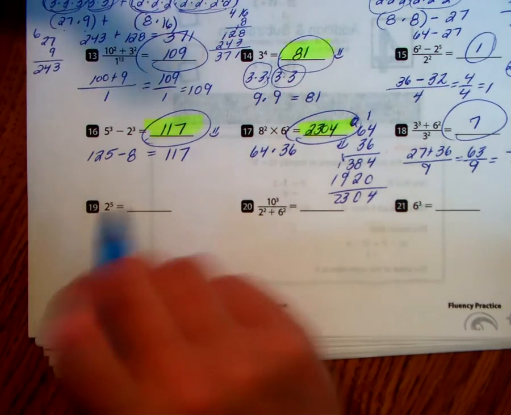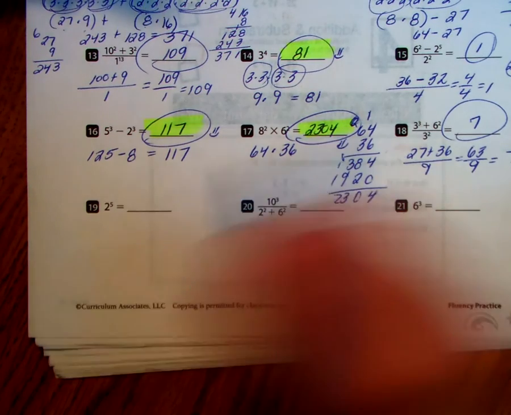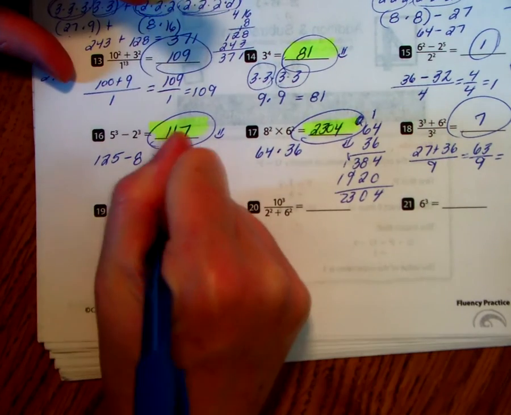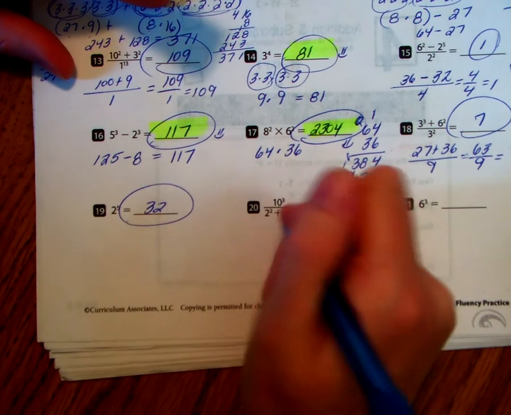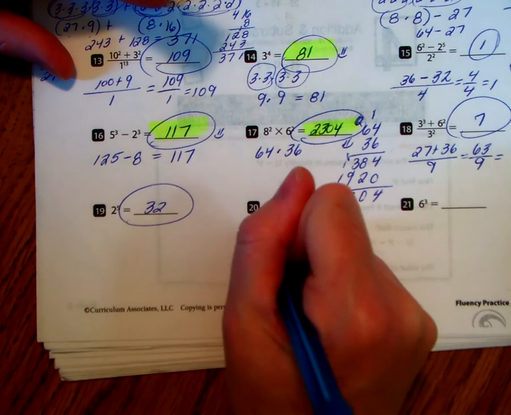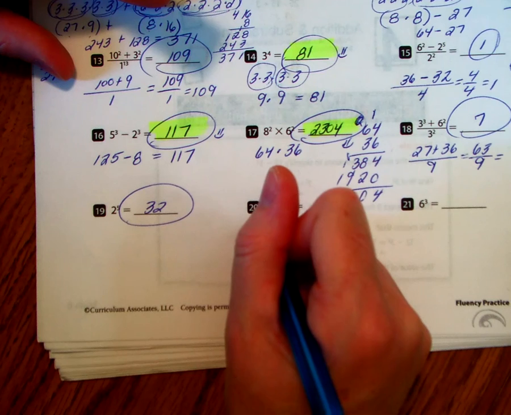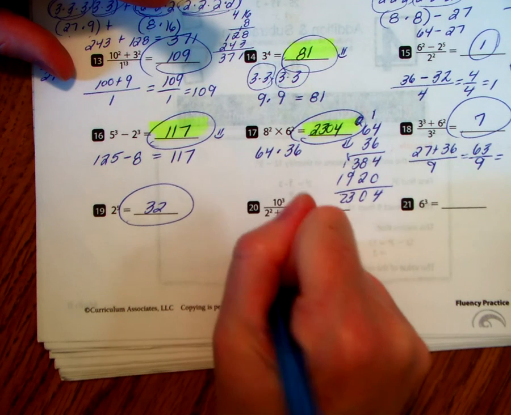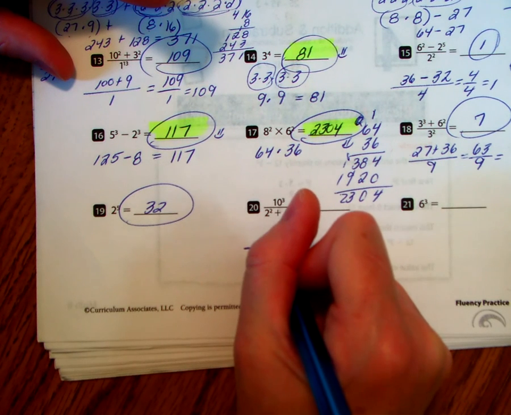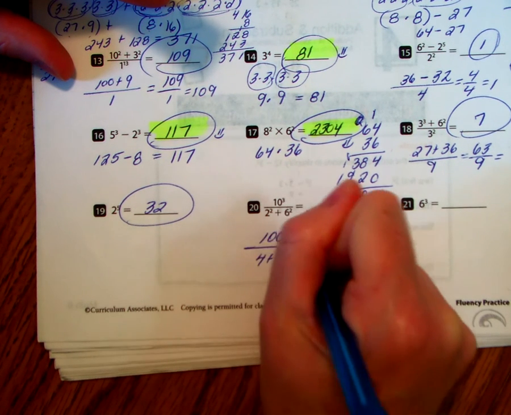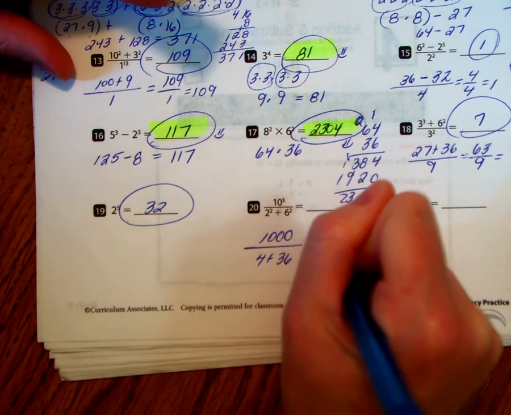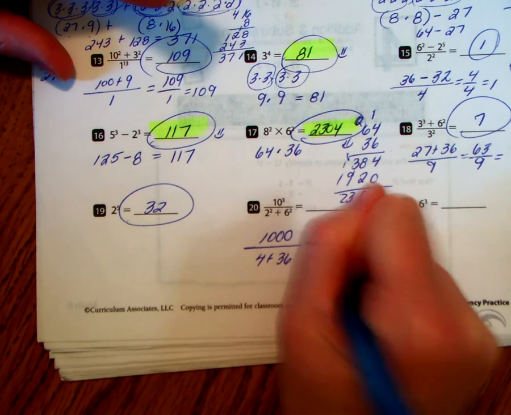2 to the 5th power. I know we've done that one. We've done it. It's 32. 10 cubed is 1,000. And then 2 squared is 4, times 6 squared is 36. So we've got 1,000 over 40.